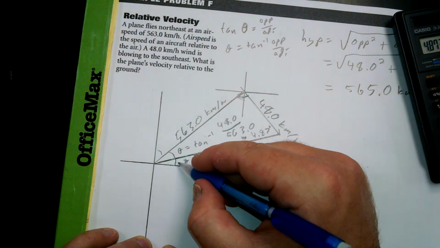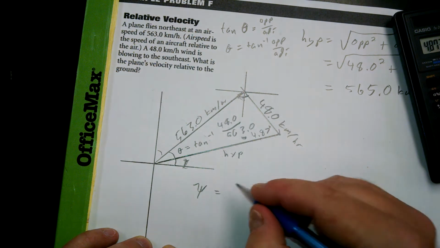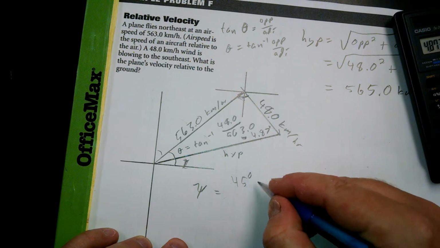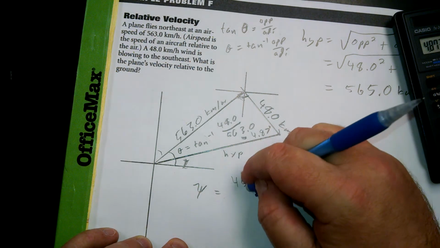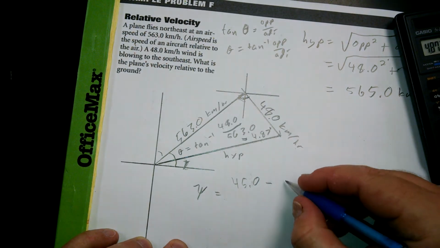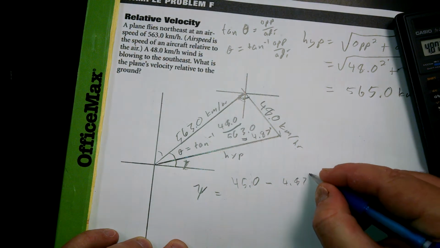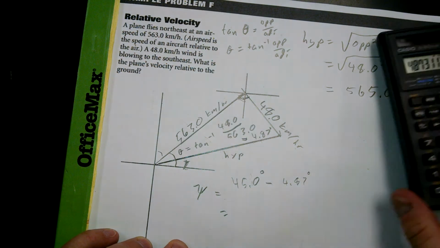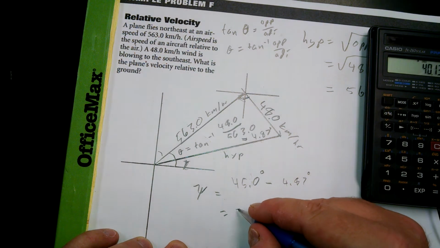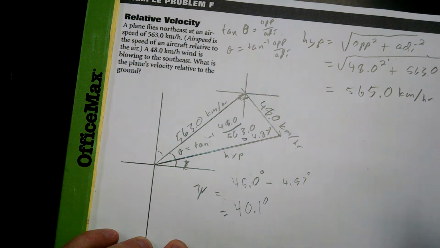So the airplane is 4.87 degrees off course, and let's figure out what its actual bearing is. Now, if you recall, this entire angle is a 45-degree angle, so to figure out the actual bearing, we want to take 45 degrees. I'll put a 0.0 in there so we can keep our correct number of significant figures, minus 4.87 degrees. So 45 minus 4.87, and we come up with the value of 40.1 degrees.